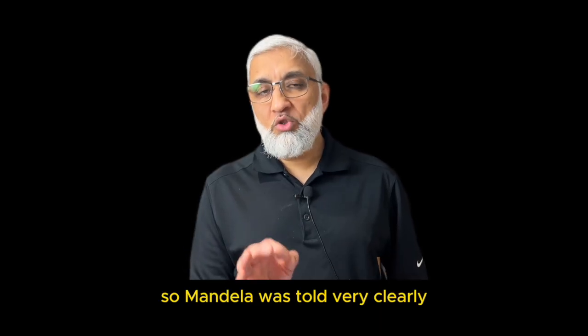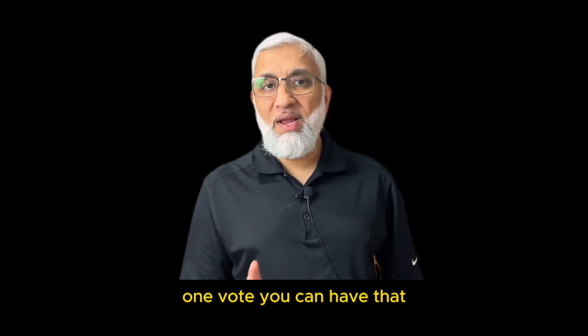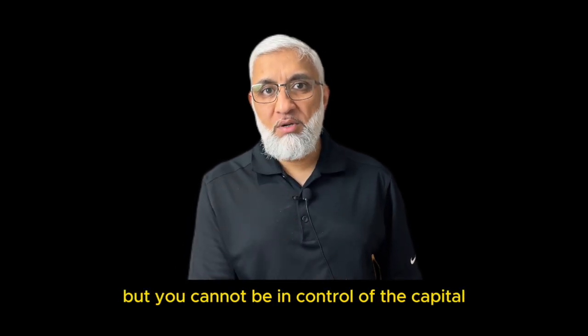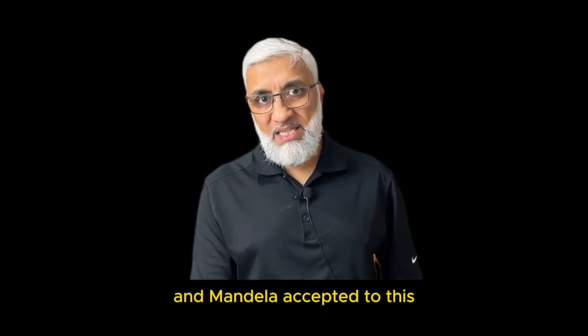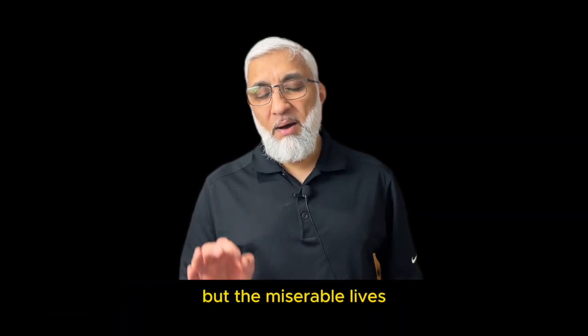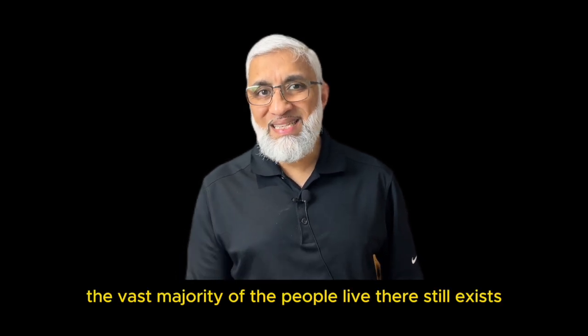So Mandela was told very clearly, if you want one man, one vote, you can have that. You want democracy, you can have that. But you cannot be in control of the capital and you cannot change the economic system. And Mandela accepted this and the West managed the change. So yes, in South Africa, there may not be apartheid today, but the miserable lives the vast majority of the people live there still exist.